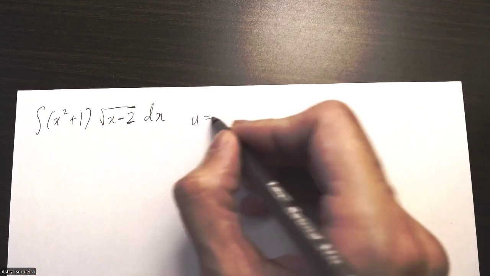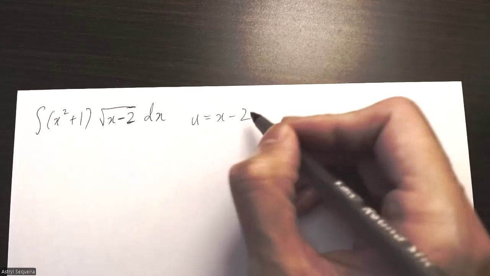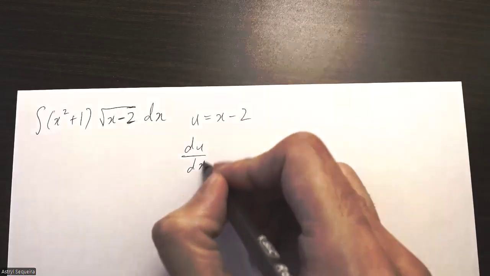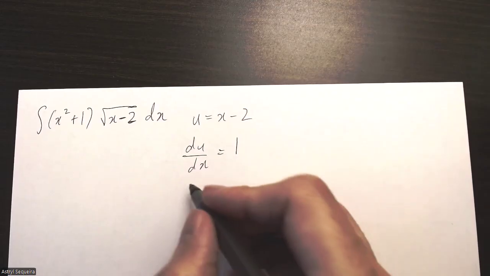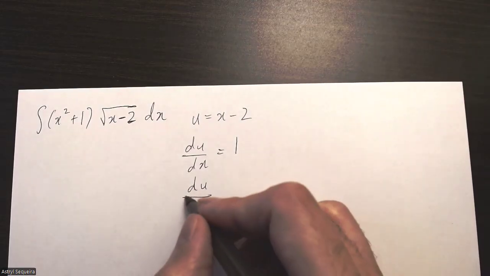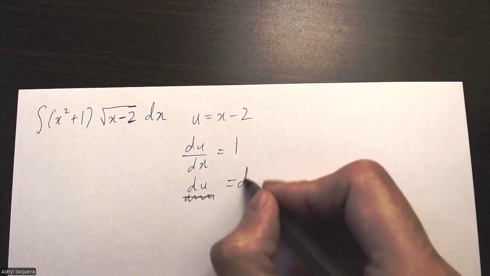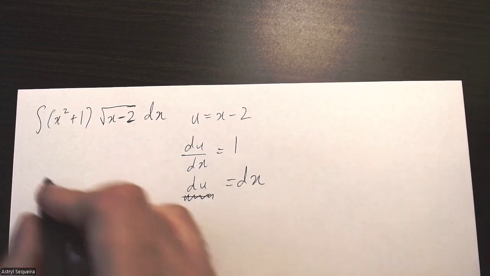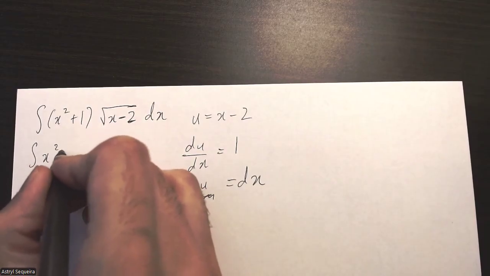So u equals x minus 2, du over dx equals 1, and then du over 1, which is basically du equals dx.